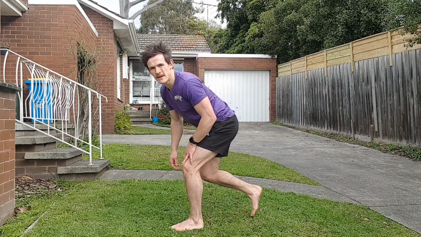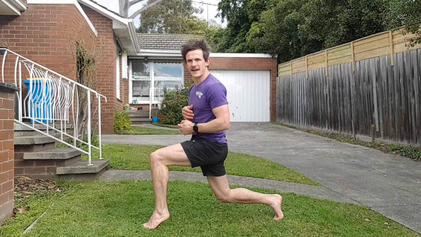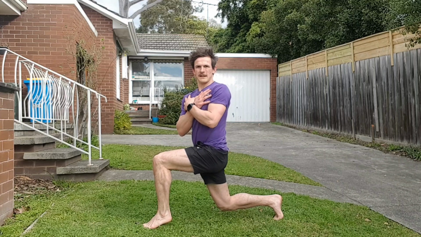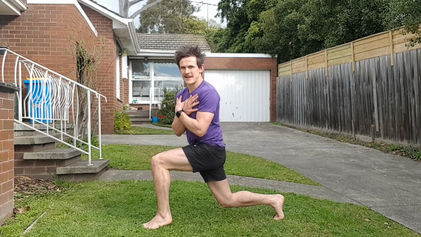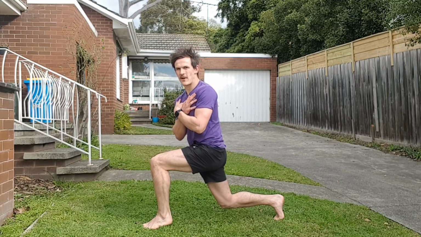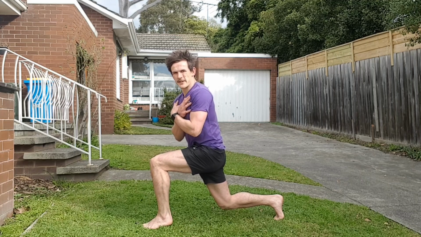And then the last variation, so in that position, you're going to add in that calf raise and hold. Alright, so start off with 30 seconds. You'll find it pretty tough to get to 30 seconds. I struggled the first few times, but build up to a minute. And then the aim is to get to 3 minutes on each side.